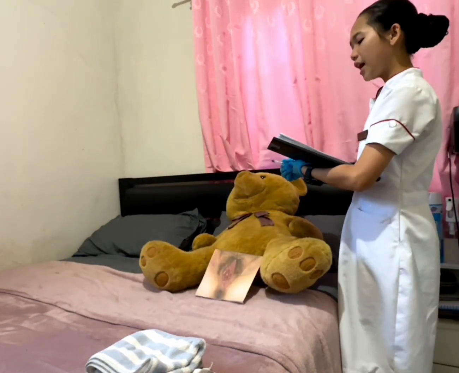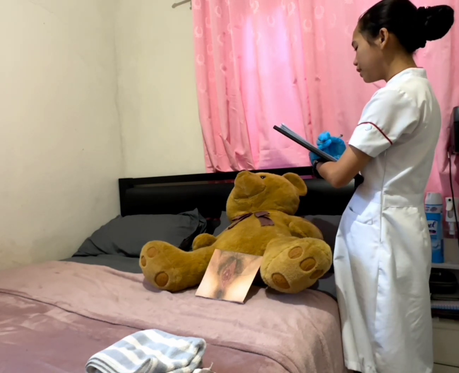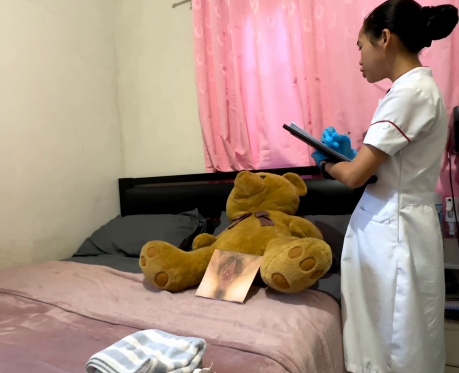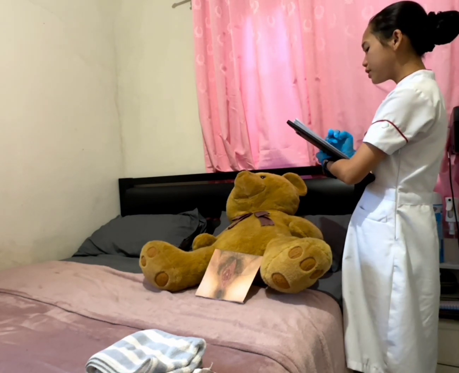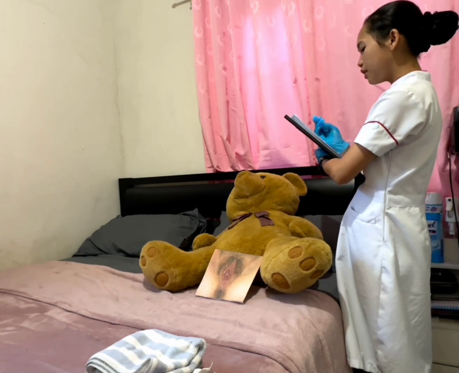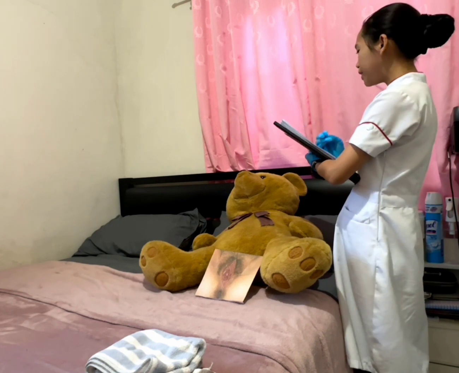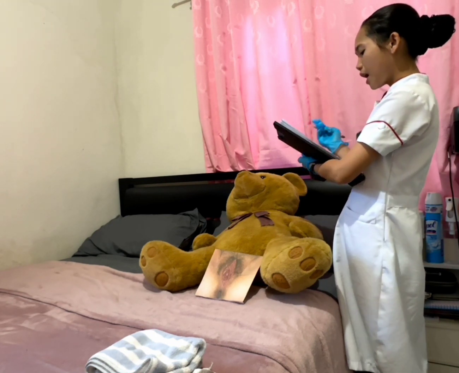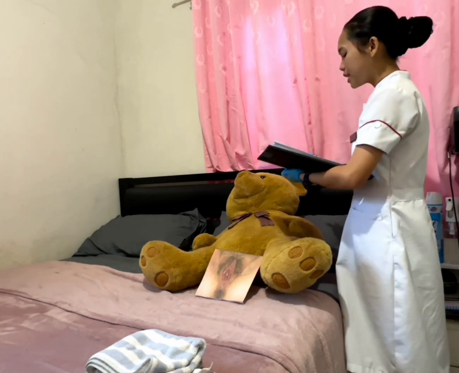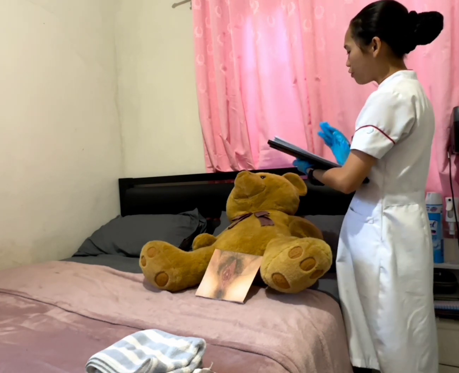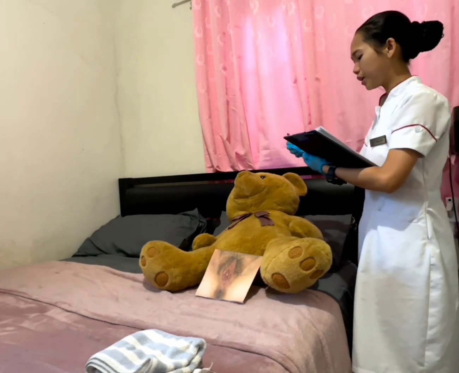So ma'am, do you have any history of irregularity of menstruation cycle? Incidents of pain during intercourse if ever? Vaginal discharge? Urgency and frequency of urination at night? Blood in urine? Painful urination? How about incontinence, history of sexually transmitted infection, past and present if ever? Okay, thank you for that.